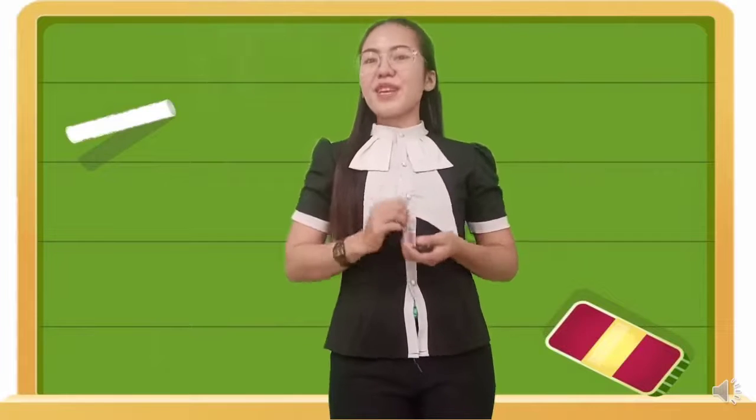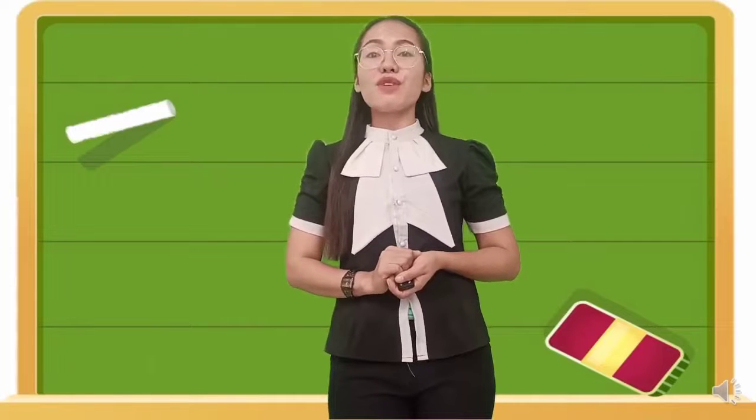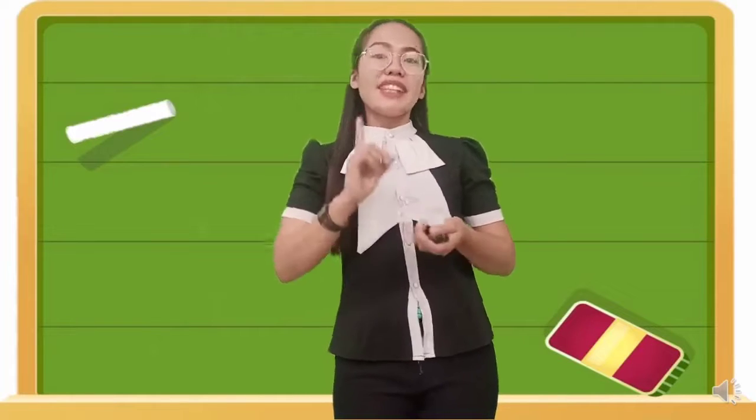Do you have those fruits and vegetables available in your backyard? Very good. If not, maybe it's time to make use of the fertile soil in your backyard and start planting.